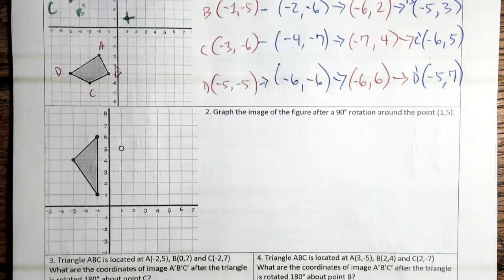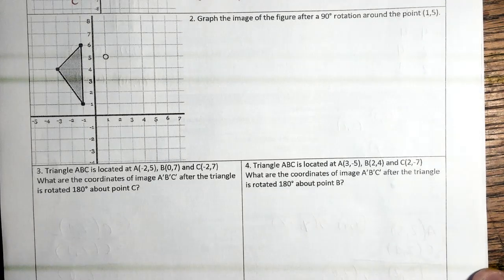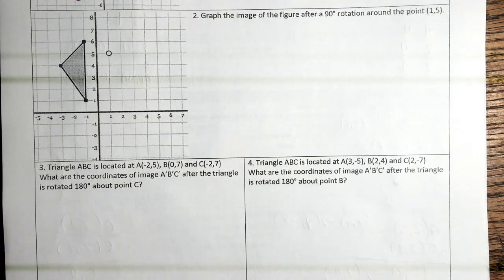Okay, number 2. This is a you-do. I'm going to wait about 3 seconds. Please pause the video here. Try to use the steps I've showed you. And once you're done, unpause the video and see how you did.